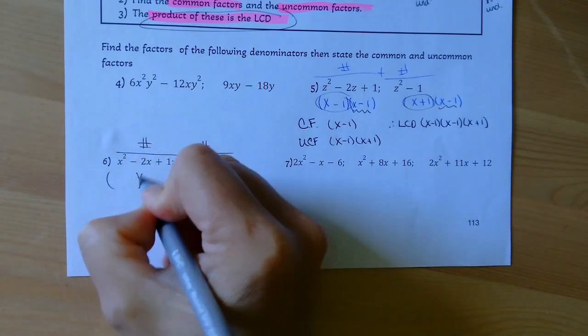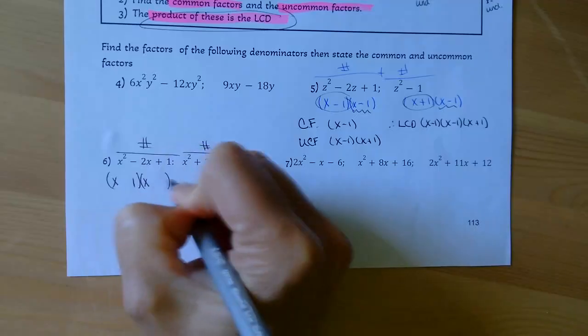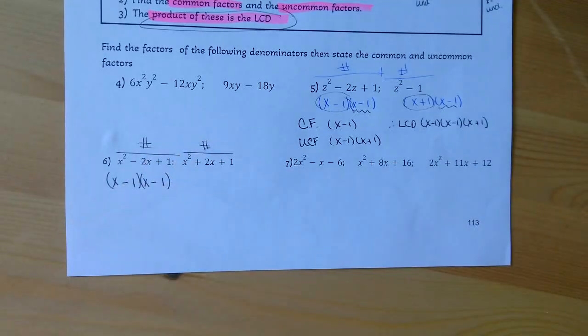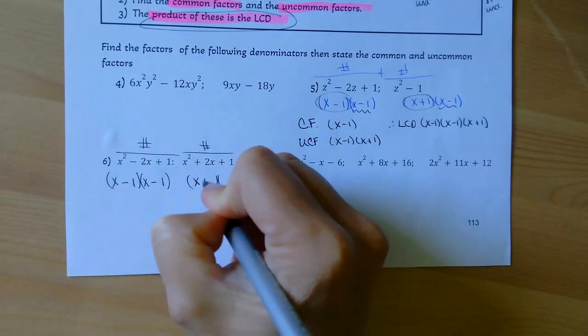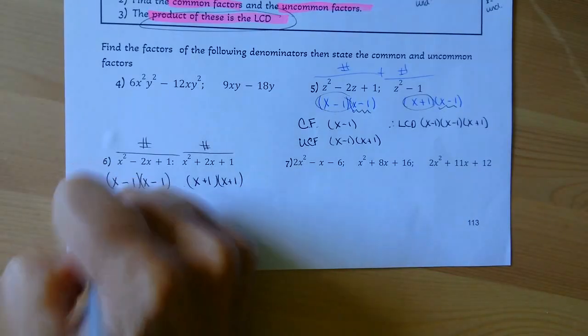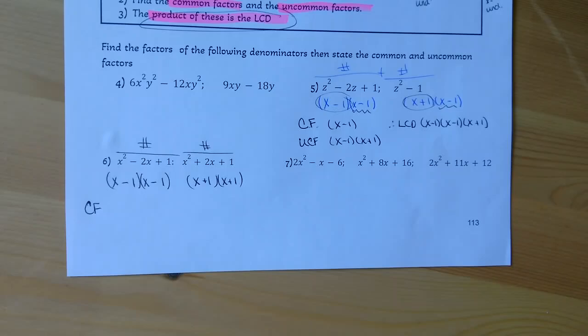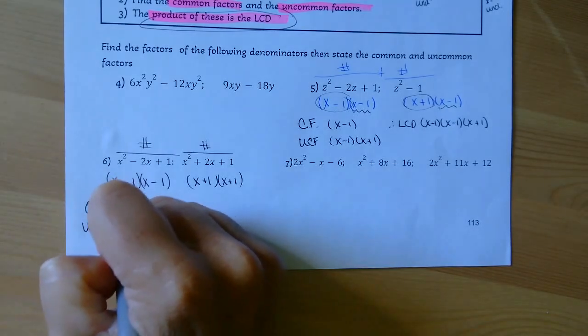So I factor each one. So we have a nice trinomial. 1 and 1. Minus, minus. I'm going to factor this one. X plus 1 and x plus 1. And I'm going to ask myself, what is the common factor? What do they share? They don't share anything. What is the uncommon factor? Well, I guess all of them are.